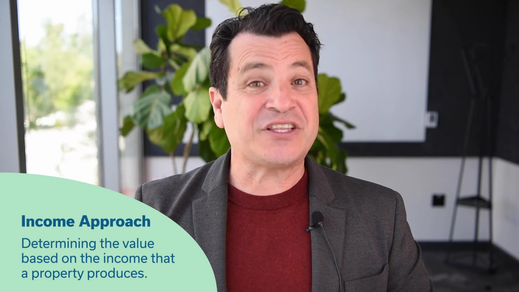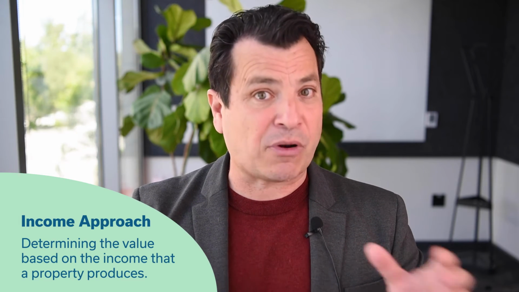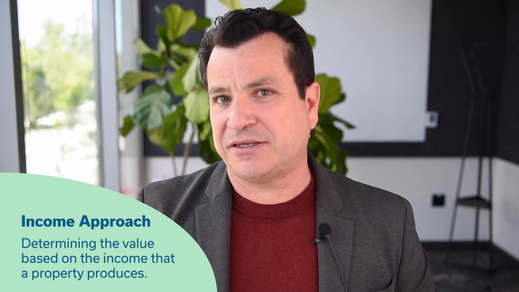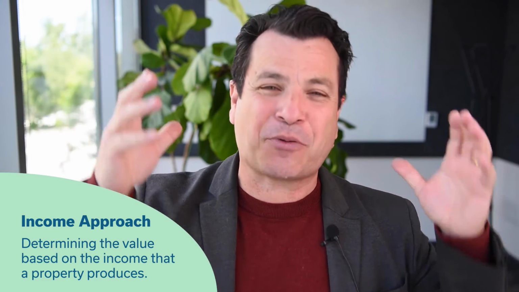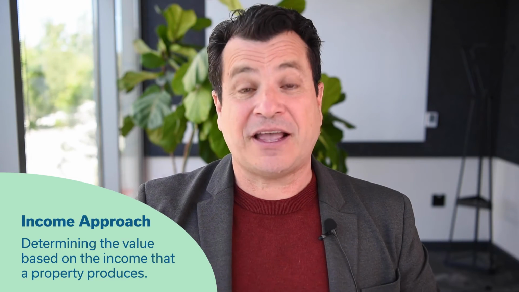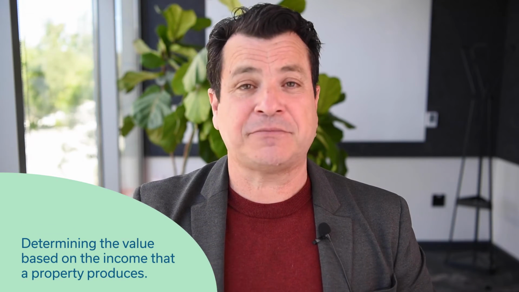It's the appraiser going into these businesses, into these income producing properties. Could be an apartment complex. Could be a store. It could be any type of income producing property that they're going to go in there and analyze the income. They're going to analyze the costs. And based on those two items, income and costs, they will determine a value for that income producing property.